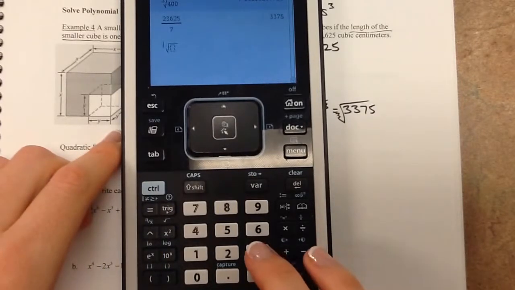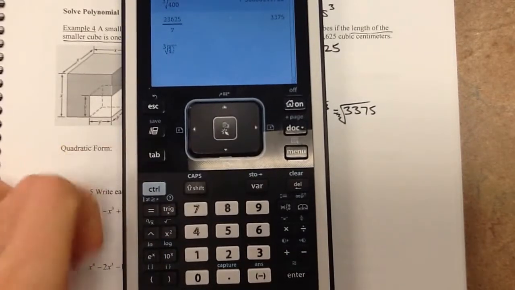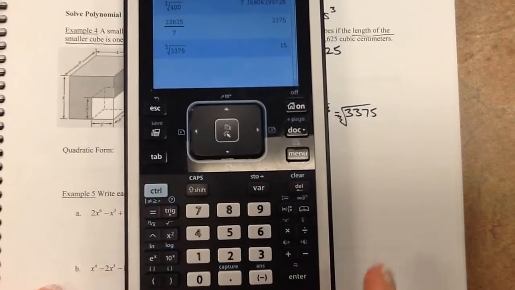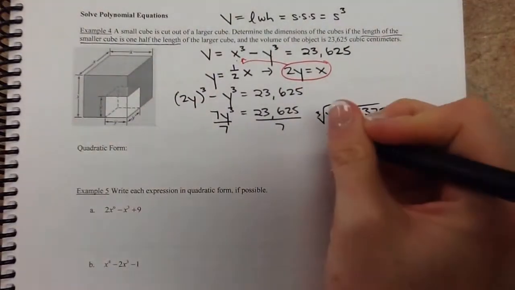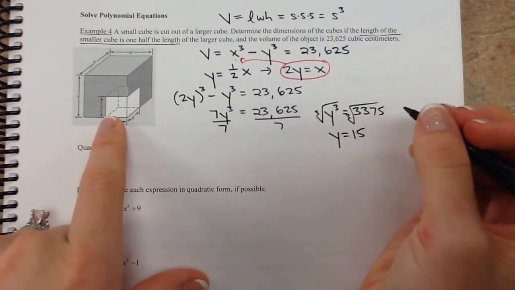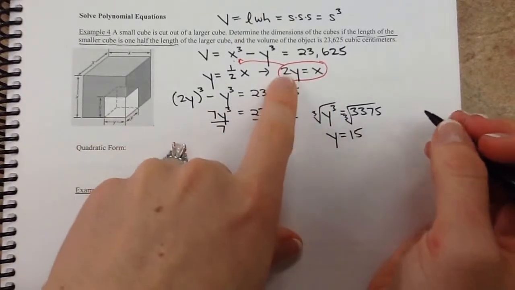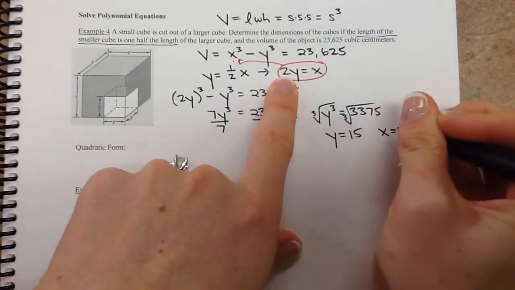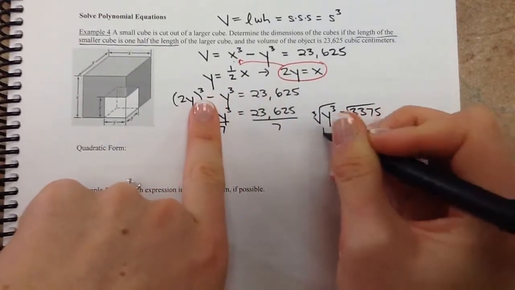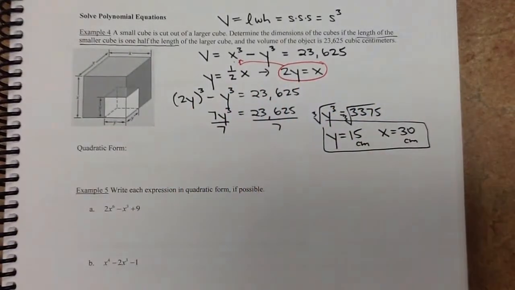And the root that we're taking is the third root, and then hit Tab, and we're taking the third root of 3375. And what we come up with is 15. Okay, so y equals 15. That would be the length of the smaller cube. And then it says that x is twice that. So x would be 30. And we want units, they're both centimeters. Okay, so those would be your dimensions for the first one.